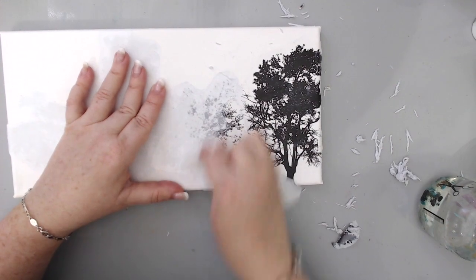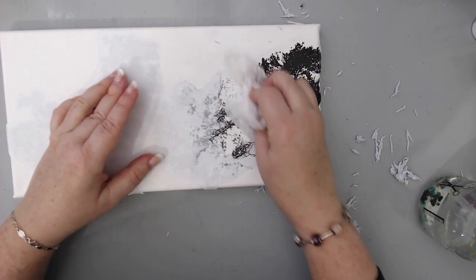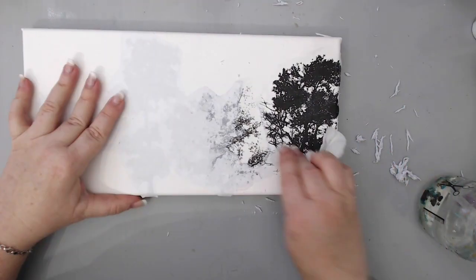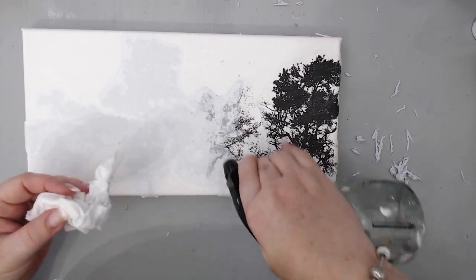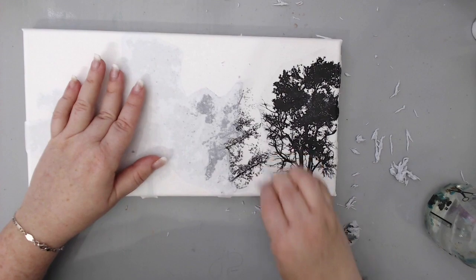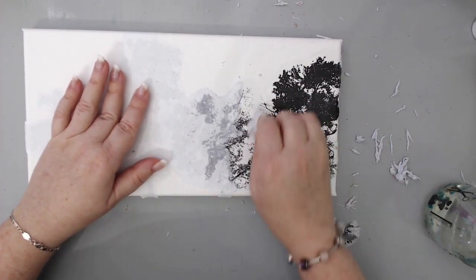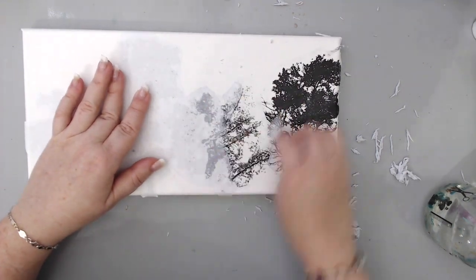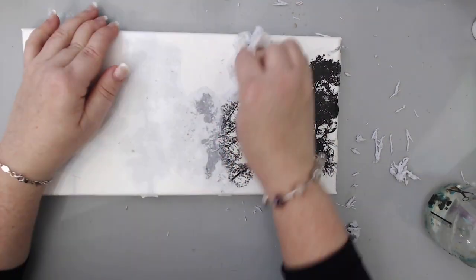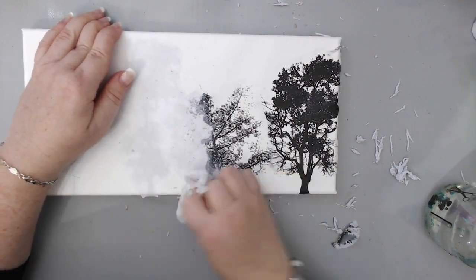It's important to work in small sections so you don't wet the background too much. And this is what I meant about how if you had put any gel on the back of the image, it will not allow you to remove it, because the gel will have a seal on top of the image and it will prevent it from removing that extra layer of paper. So it's really important to make sure that no gel gets onto the back of the image behind the tree or behind any image that you're doing.